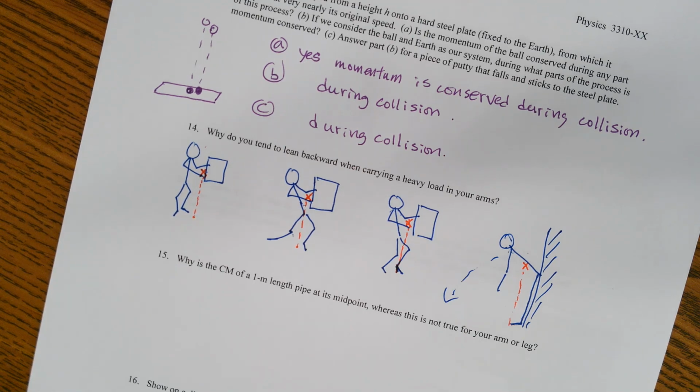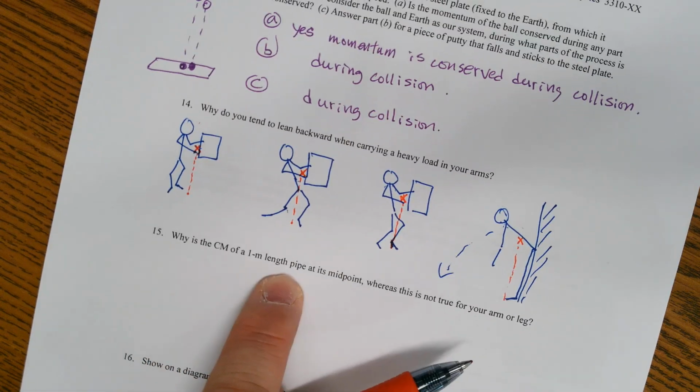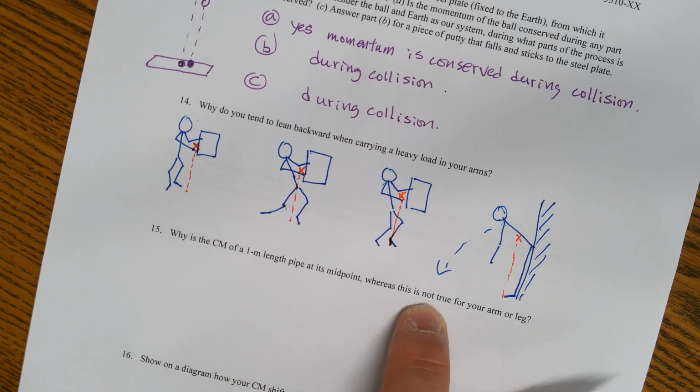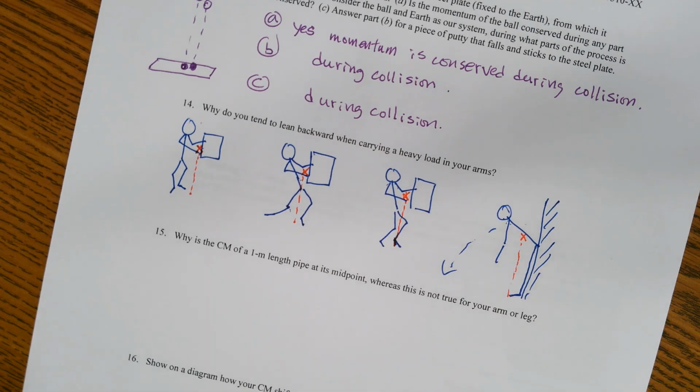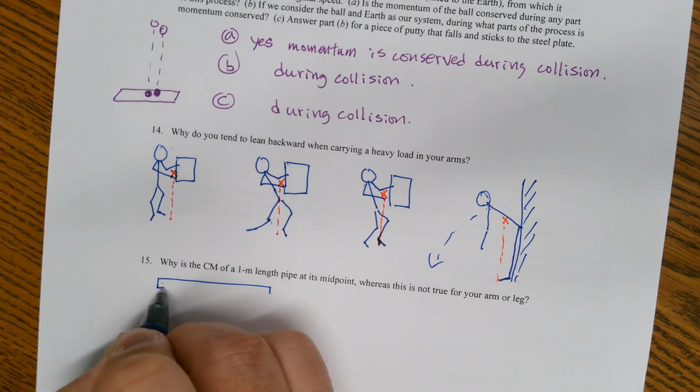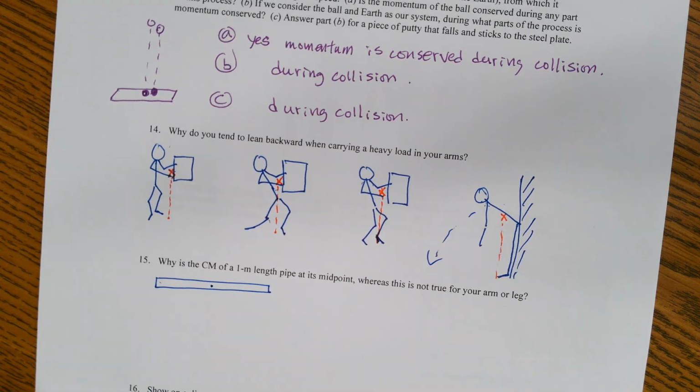All right. Why is the center of mass of a 1 meter length pipe at its midpoint, whereas this is not true for your arm or your leg? Well, because it's not uniform. Certain parts of your arm are a lot thicker than other parts, right? Your biceps and triceps are a lot thicker, so more mass, right? So it's not uniformly made. For the pipe, it's very uniform. So it's right there.